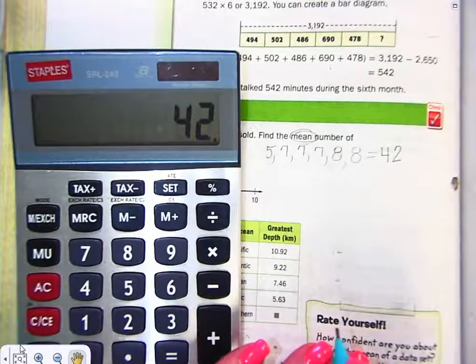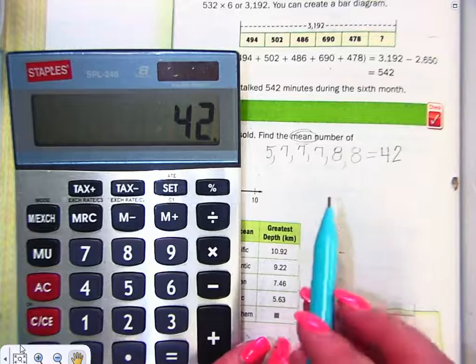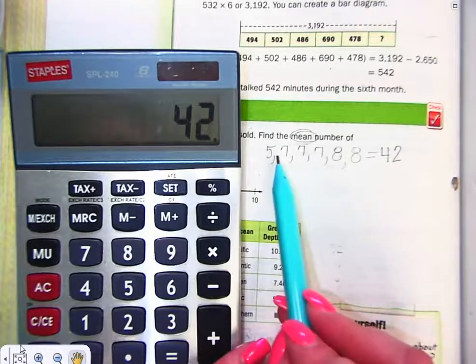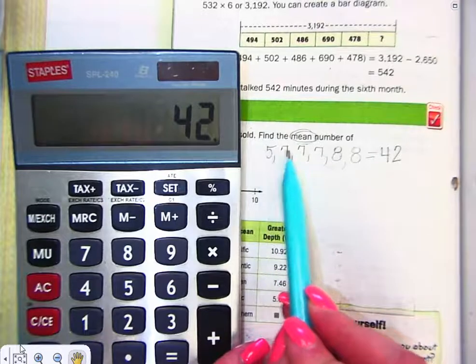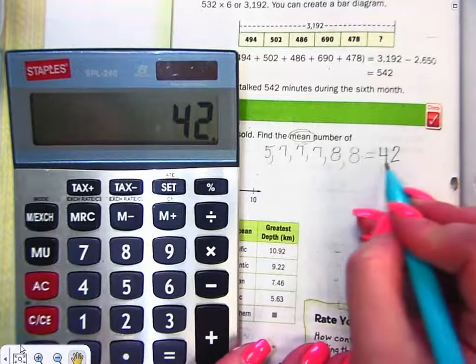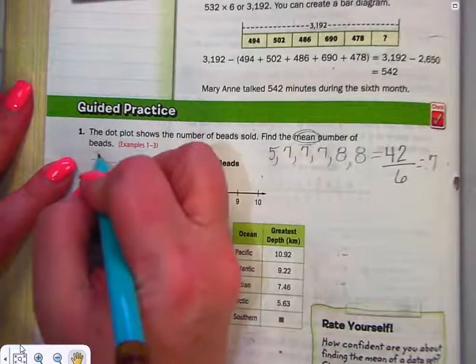So is the mean 42? Yes. No, because you got to divide it by the number of values. So how many are there? 1, 2, 3, 4, 5, 6. 42 divided by 6 equals 7. So the mean is 7.